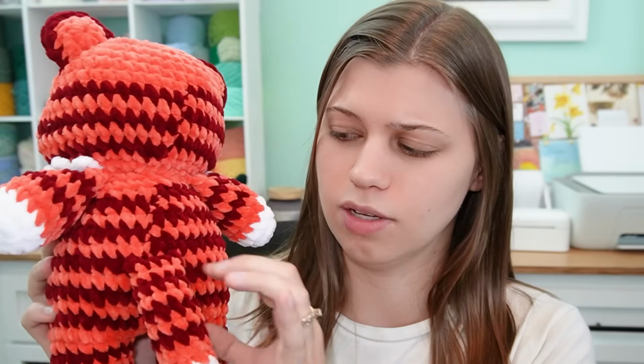And then once I finished doing that, I just single crocheted across the fold to make it easier to sew to the body. And that's also something that I altered with the arms as well.